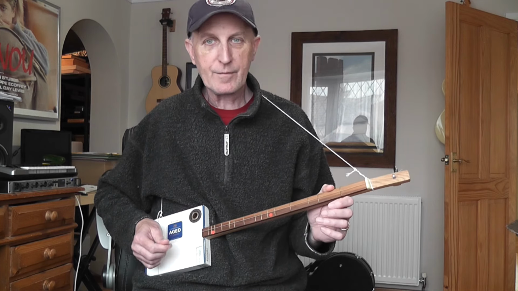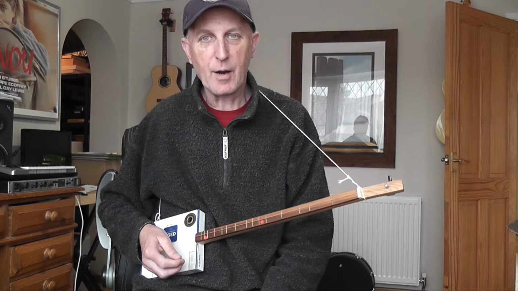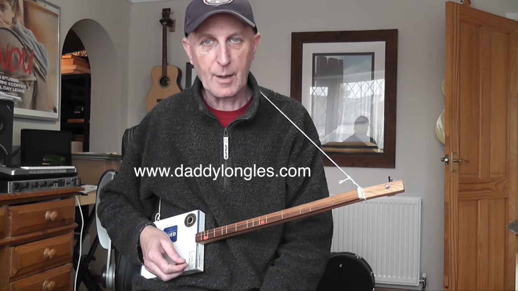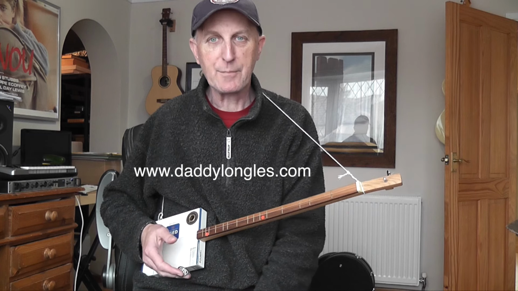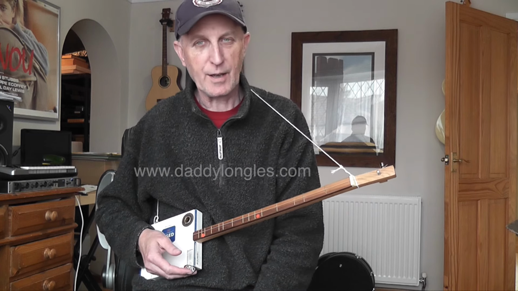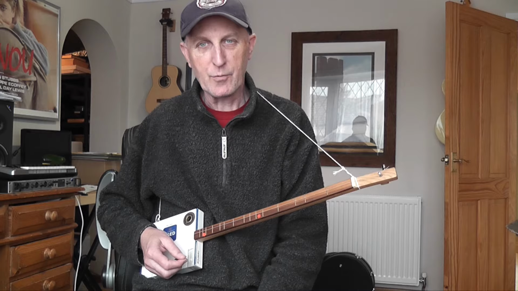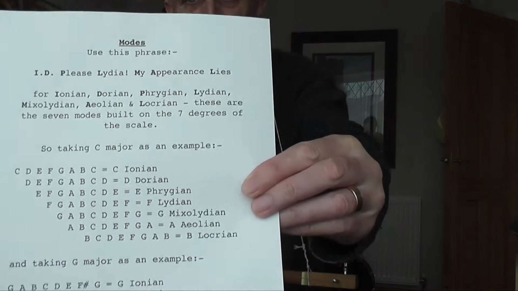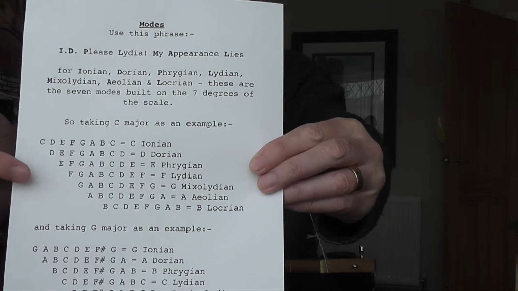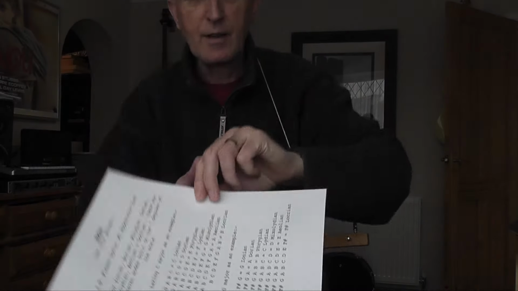I think that certainly helped me when I realised that it just moves along one. And if you go to my website, www.daddylongles.com, and go to cigar box guitar tabs, you'll find the sheet, which I think says something like better explanation of modes. And you'll find all this on that, and that will really help, because if I show the sheet to the camera, you can see how it moves along one each time for the two base scales, in this case C major and G major.